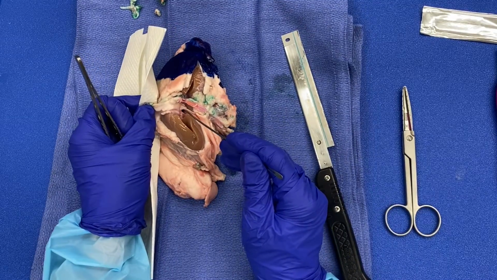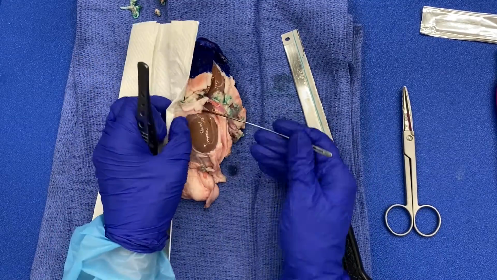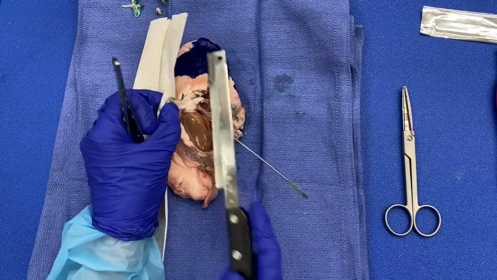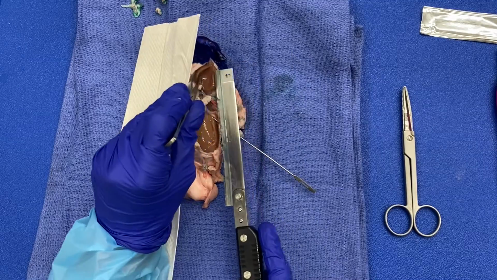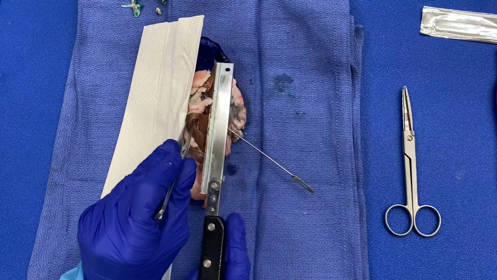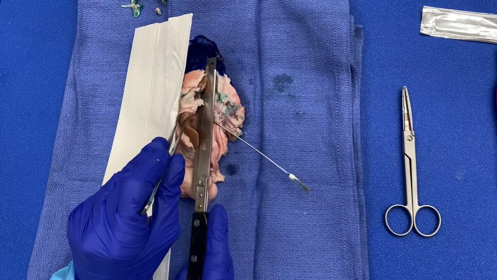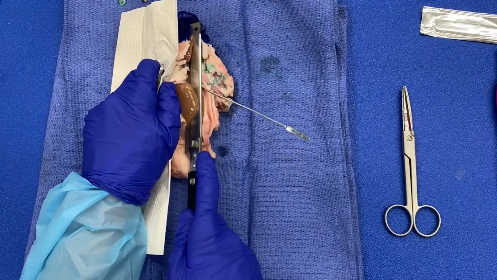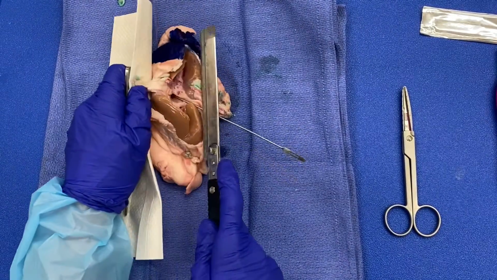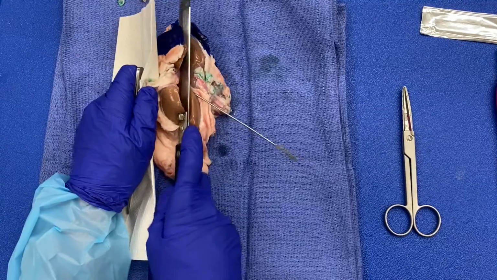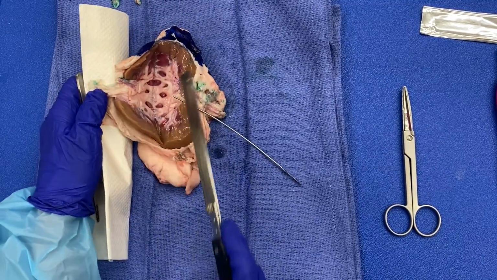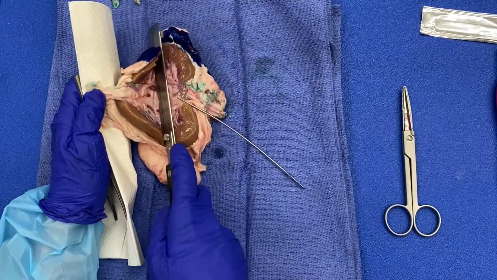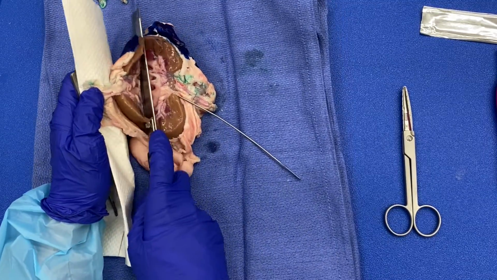You can see where my probe is located, hopefully. Okay. Let's finish this cut.